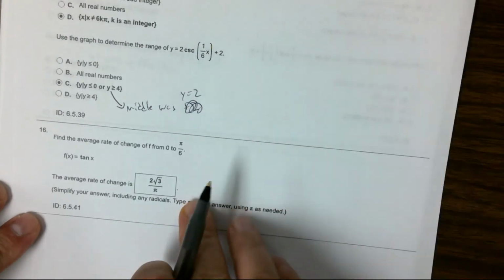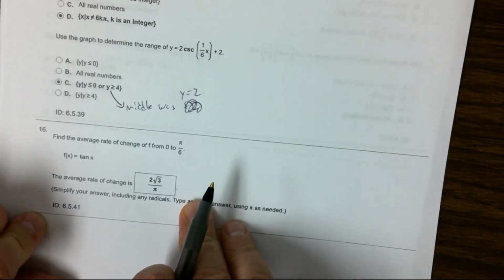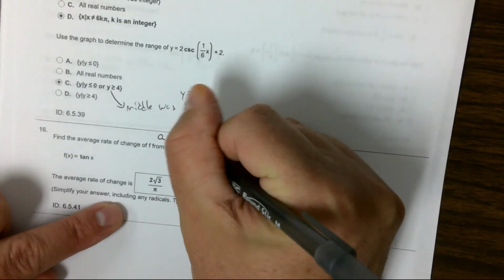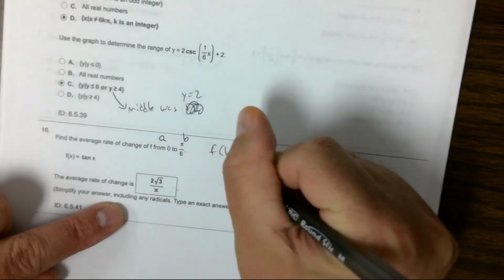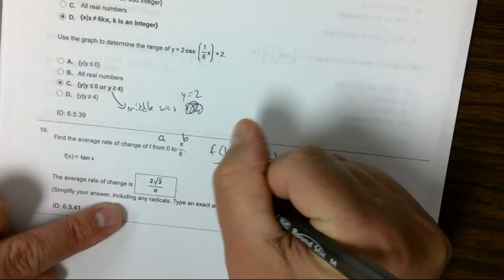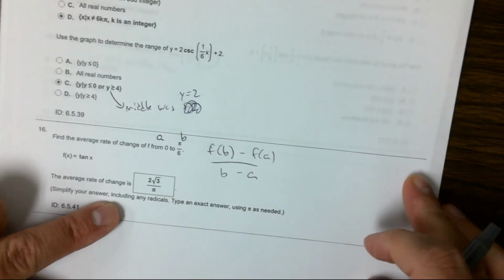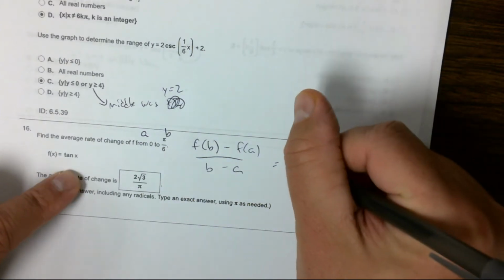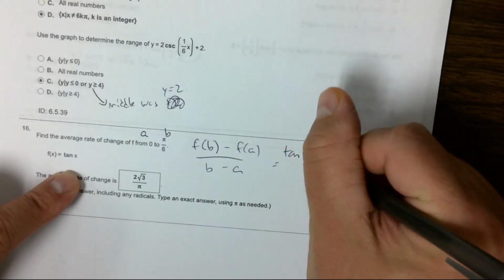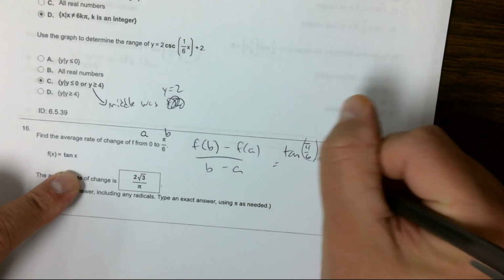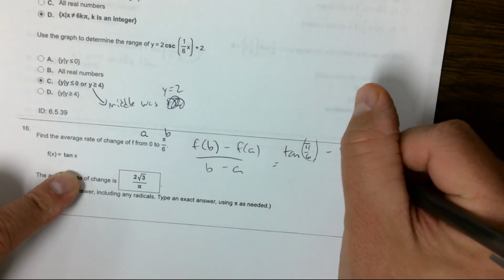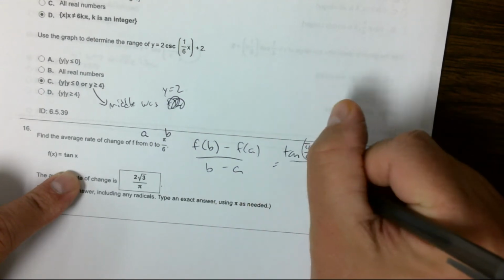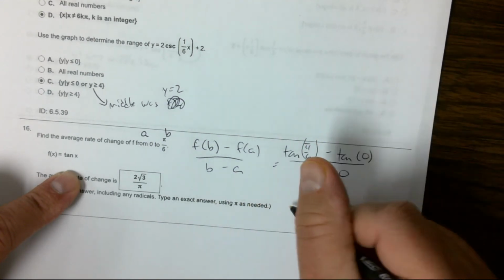Now, this one is on the average rate of change, and so this is where you call this A and this is B. You do f of B minus f of A over B minus A. So you'd say tan pi 6 minus tan 0 over pi 6 minus 0, which is just pi 6.